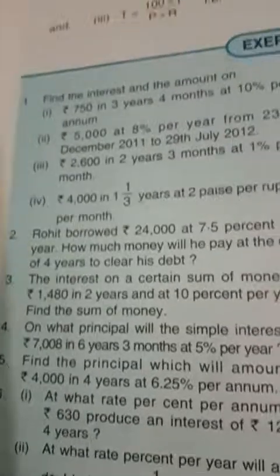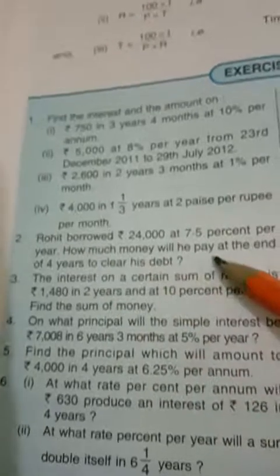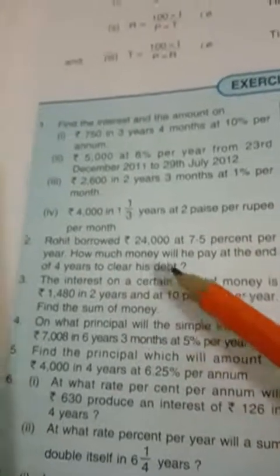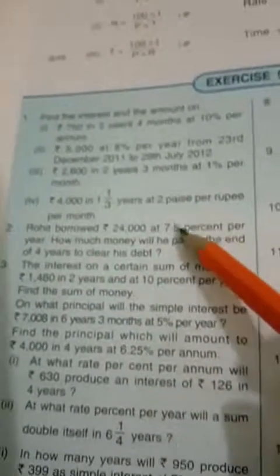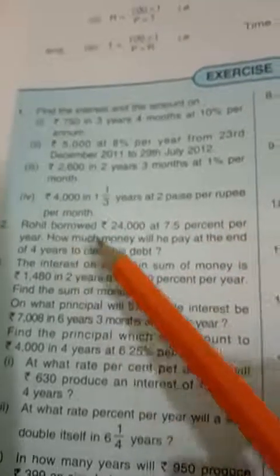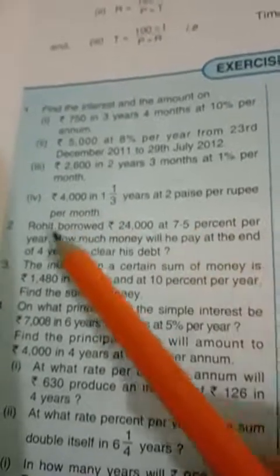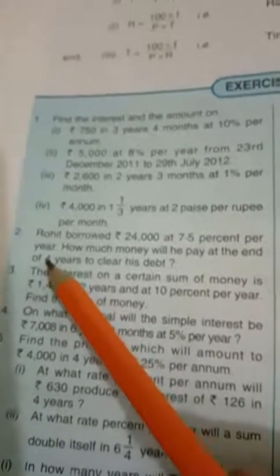Now question number 2. Rohit borrowed rupees 24,000 at 7.5% per year. How much money will he pay at the end of 4 years to clear his debt? Rohit borrowed 24,000, so here principal is 24,000 at 7.5% per annum. Per year means yearly interest is 7.5. How much money will he pay at the end of 4 years? So time period is 4 years. How much money do we want to find?